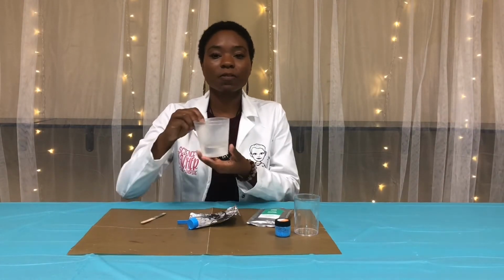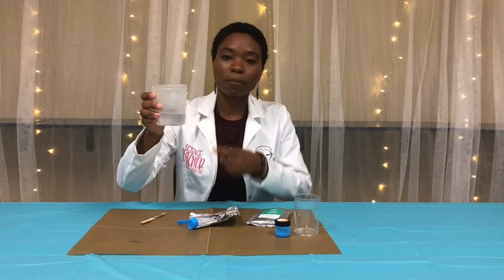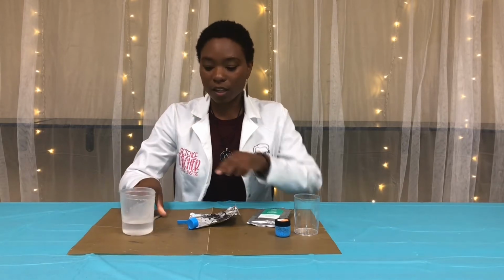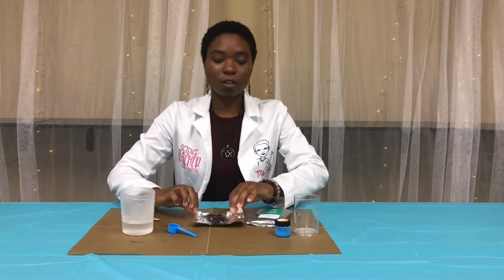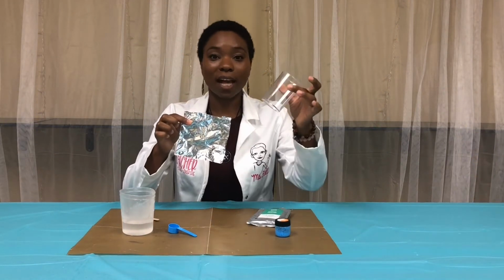You need to fill your beaker up with warm water to about the 25 milliliter line. You will need your blue scooper and your stirrer. You need the aluminum foil and plastic cup. You also need your copper sulfate and your sodium chloride. And last but not least, don't forget your mess mat, because this is science and things can get messy, but that makes it all the more fun.